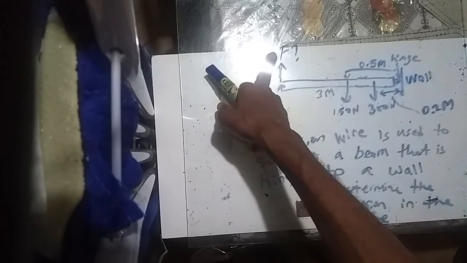So it says a tension wire is used to support a beam that is hinged to a wall. Determine the tension in the wire. In the diagram, it gives you everything that you would need to calculate the missing force F. Now, a tension wire is a support wire. It is used to support or anchor objects, especially those that need to be suspended in the air. So, the tension wire will be bolted into the ceiling and into the object as well, and it is suspended from the ceiling.